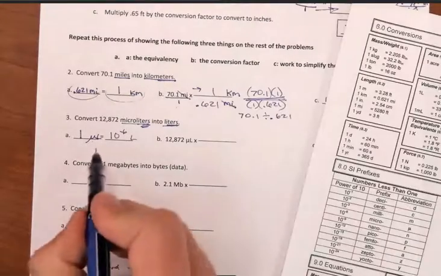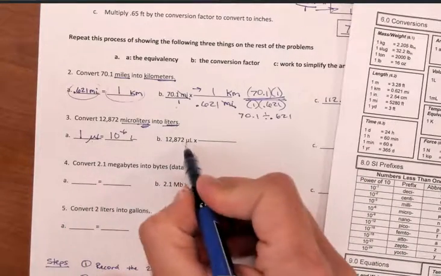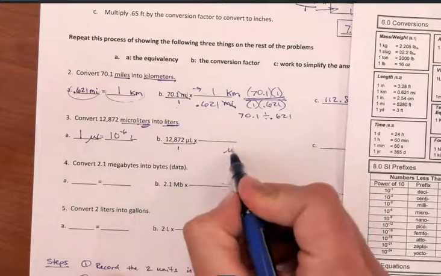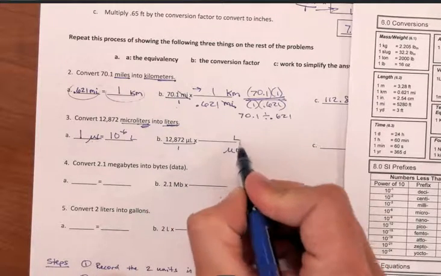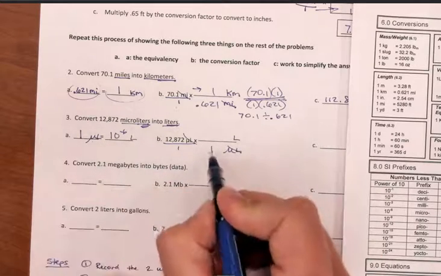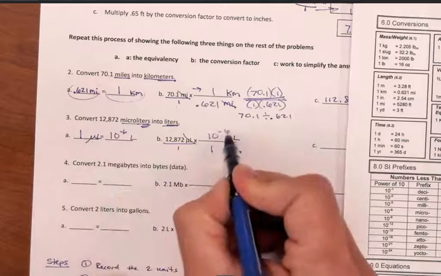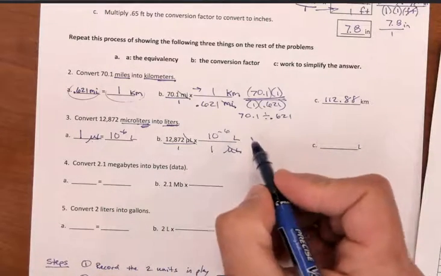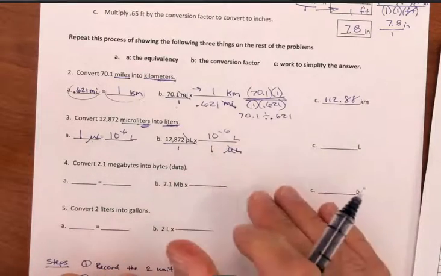All right, now copy that exactly over here. Be careful. If microliters is what's canceling out, right now it's in the numerator, I need in my conversion factor microliters on bottom, liters on top. Copy the numbers exactly as they are. 1 microliter, 10 to the negative 6 liters. Now I'll deal with that 10 to the negative 6. Okay, now at this point we wrote it, everything's correct.